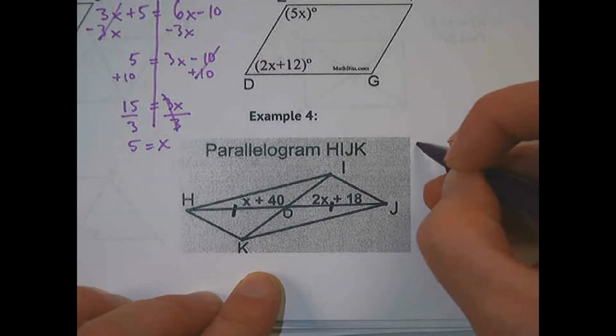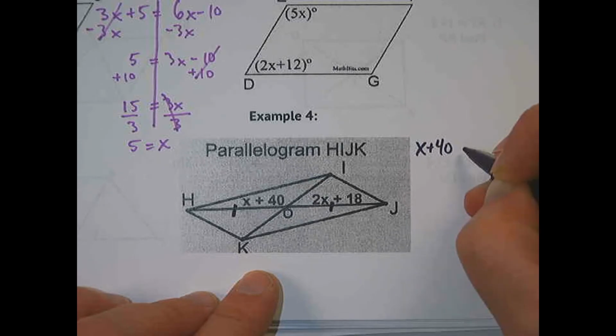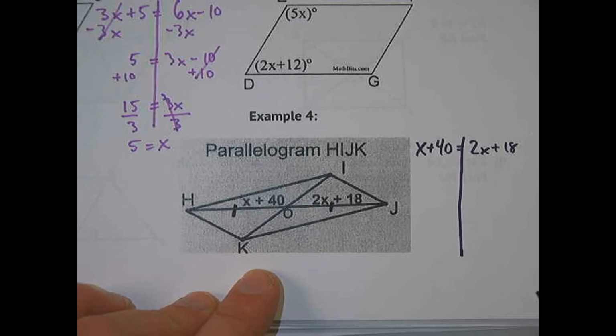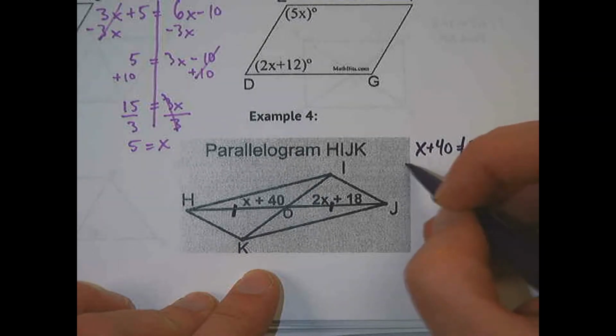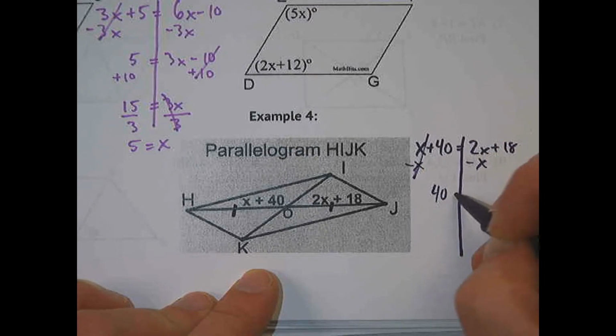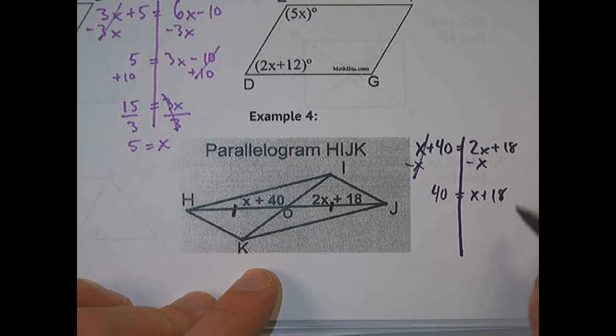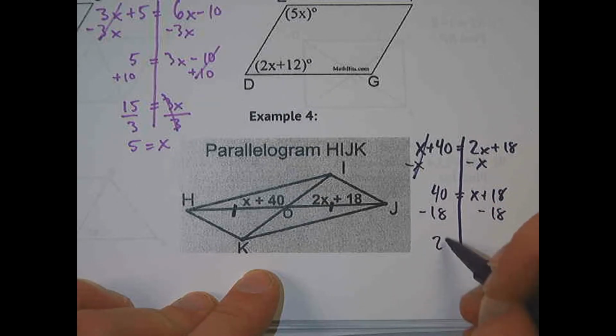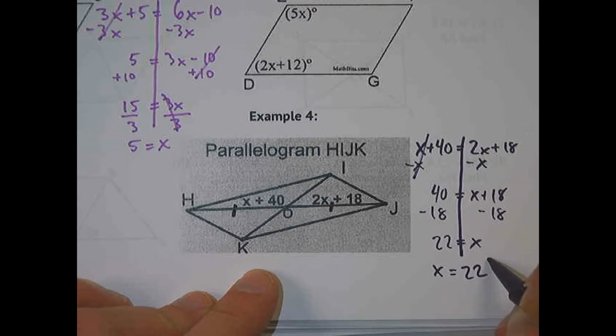So we're going to go x plus 40 equals 2x plus 18. So then I'm going to subtract x from both sides. Subtract 18 from both sides. And we get that x is 22.